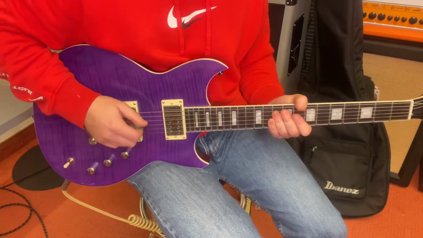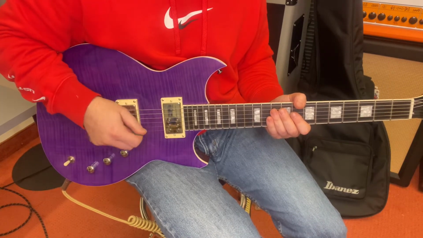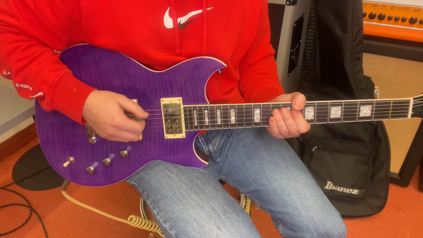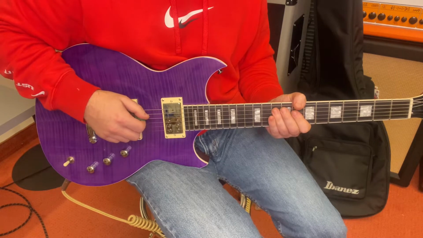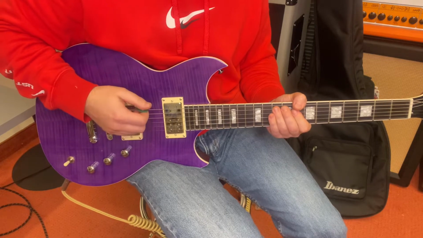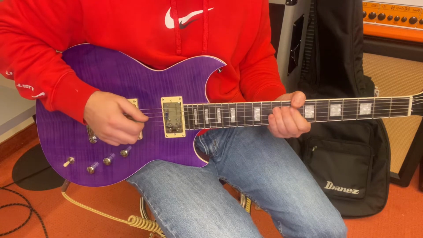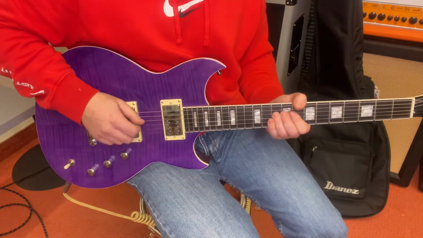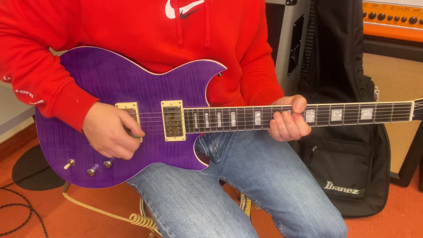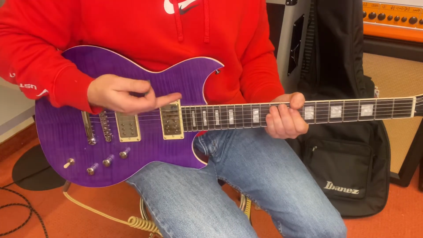Right. Since we're on the and, I like to pick the ands with an upstroke and the downbeats with a downstroke. So up, down, down, up, down, down, up, down. So again. And then vibrato to measure.